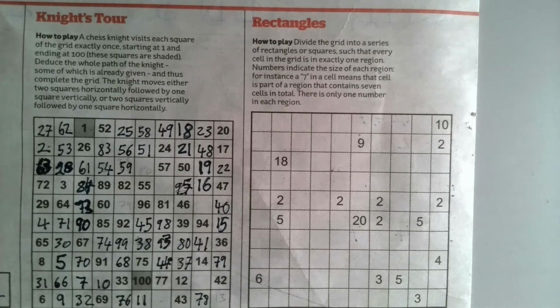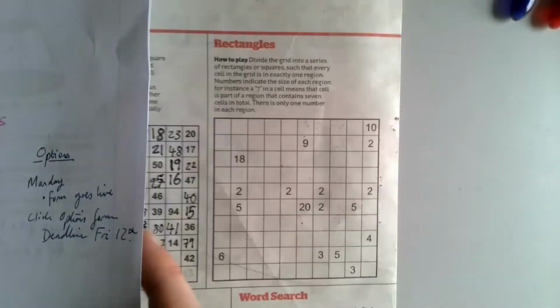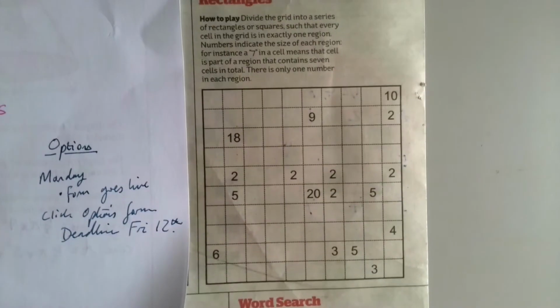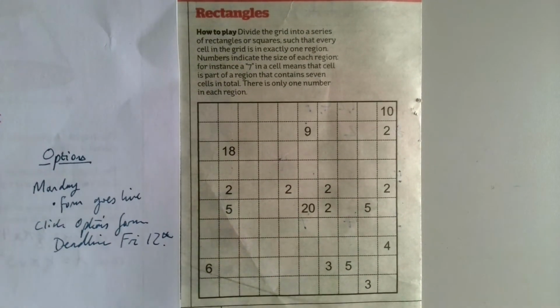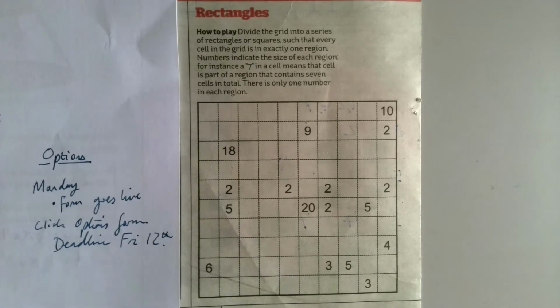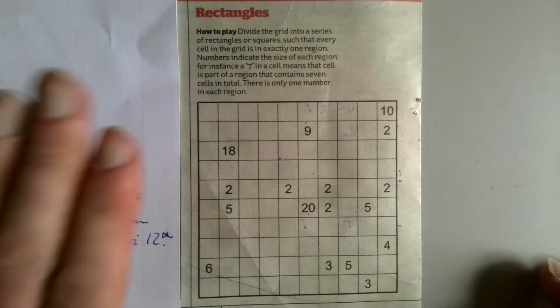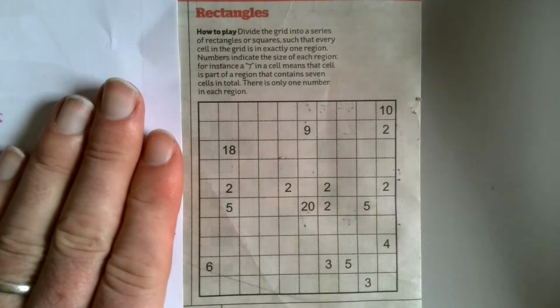So you may remember when we did, let's cover up the horror of the Knight's Tour, but when we did that, we did have a very quick glimpse of this rectangle. As I said, we might come back to this at some point. Don't worry about what that says about the options. That's for year 9, so I'll cover that up so we don't get confused.